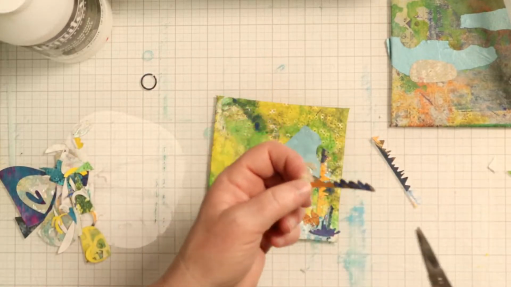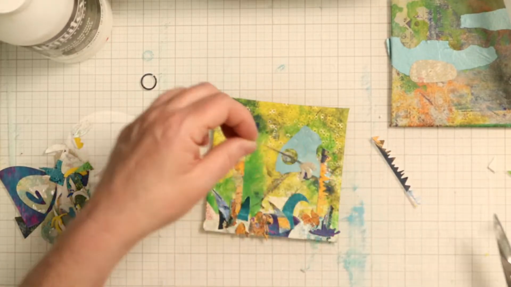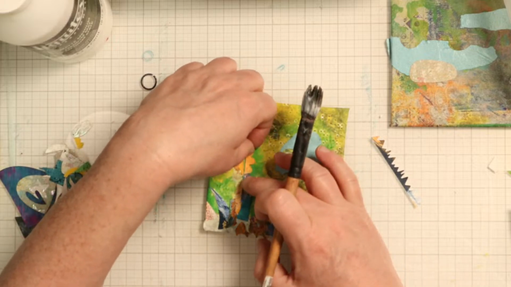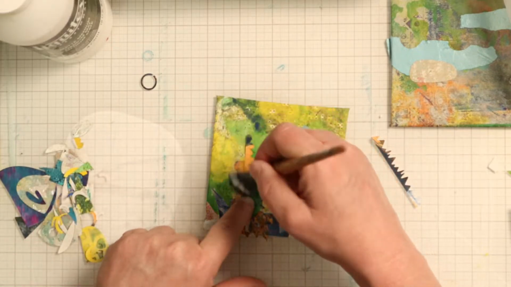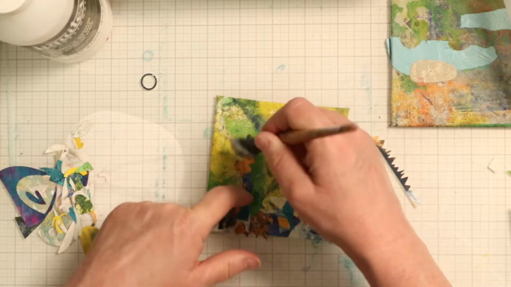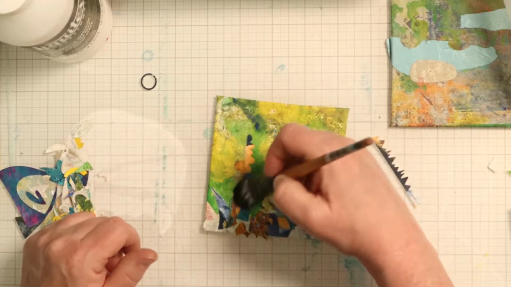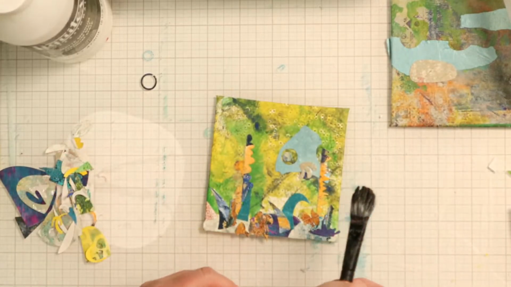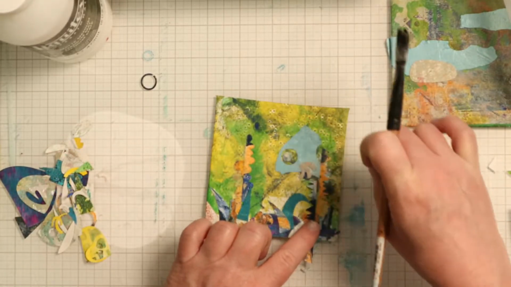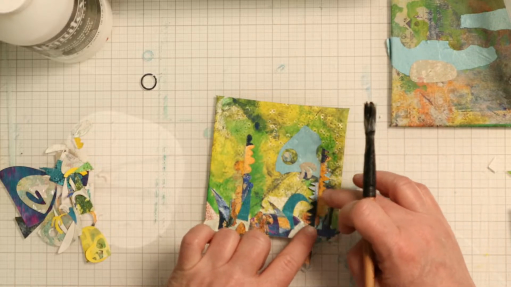I just don't like that fat part. Let's cut that off. That gave it some more interest. And it's glued down there.